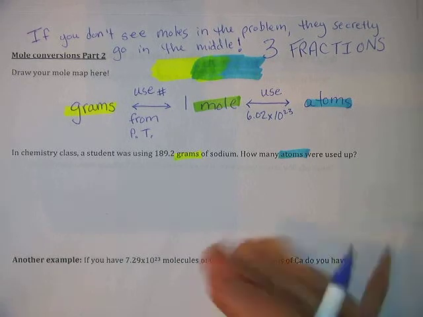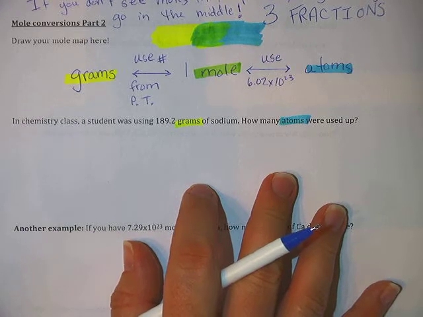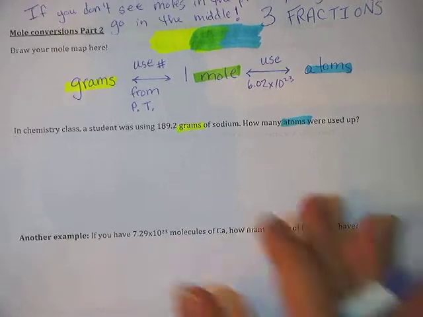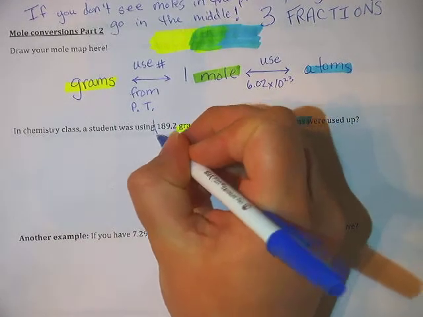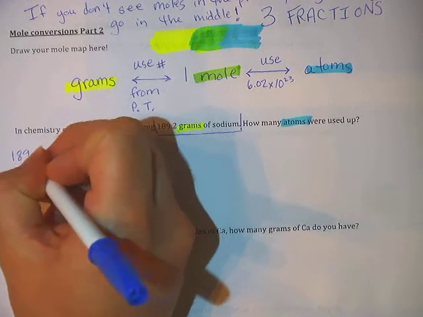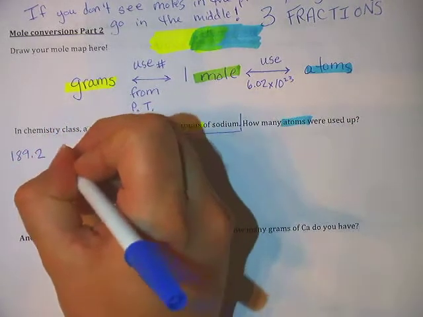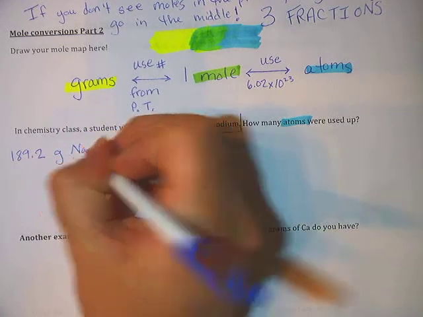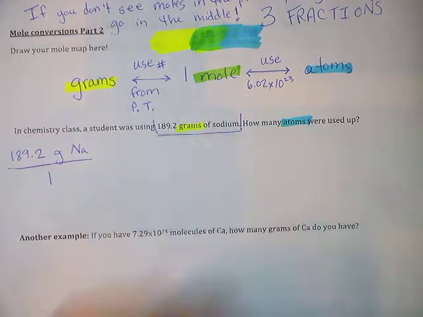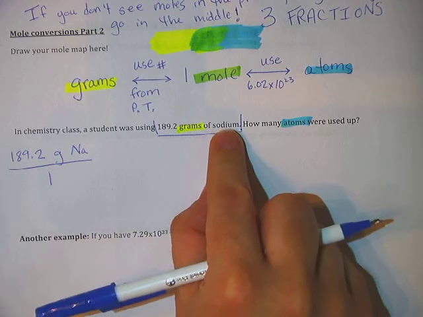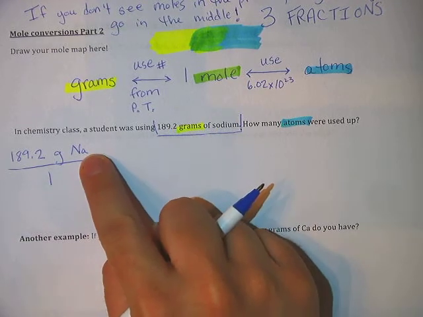Otherwise, our steps are pretty much the same as what we did with the 2 fractions. You still take whatever they gave you, a number, a unit, and an element. You rewrite that number, unit, element over 1. I would like to point out that sodium on the periodic table is not S, it's Na.